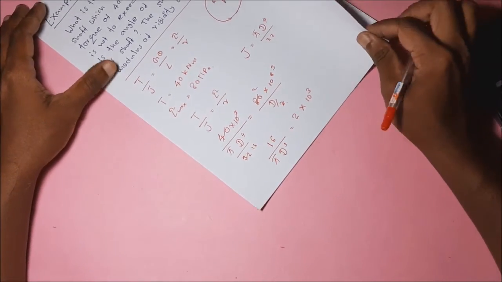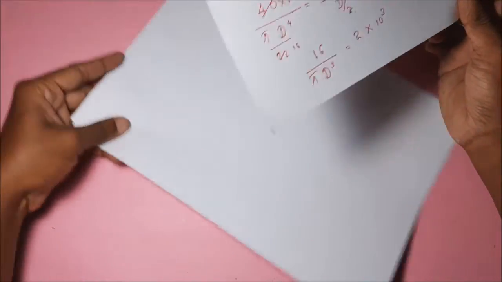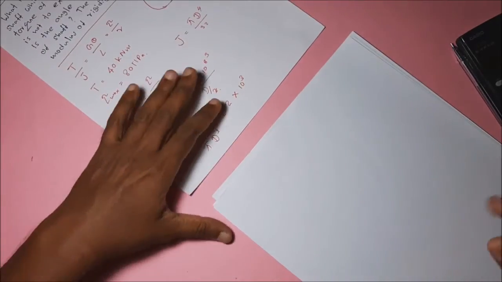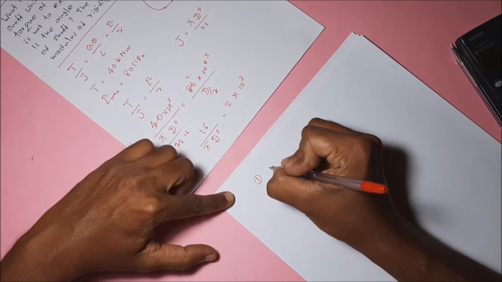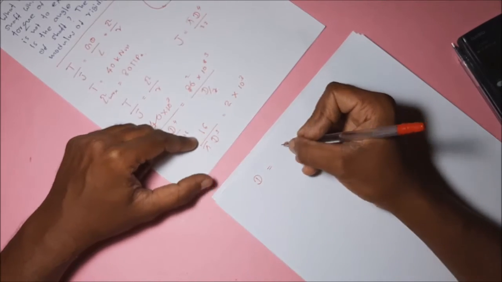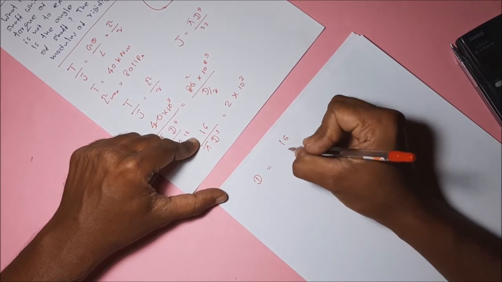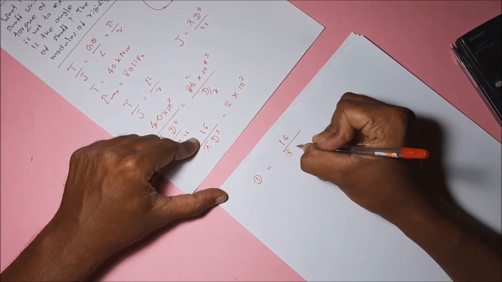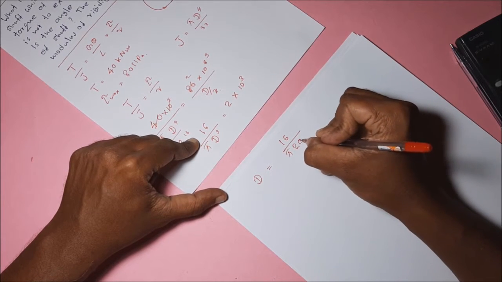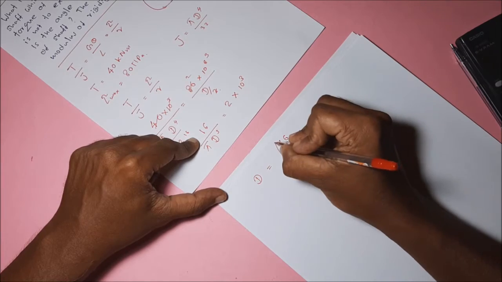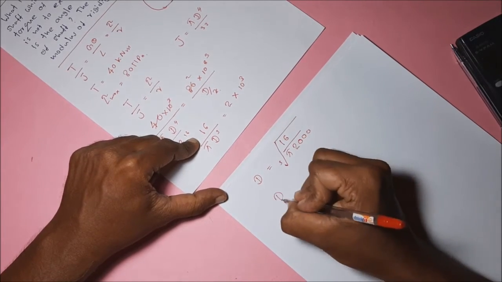Okay. So then if we make D the subject, D^3 is equal to 16 divided by pi into 2 into 10^3. Then we are getting the D value.